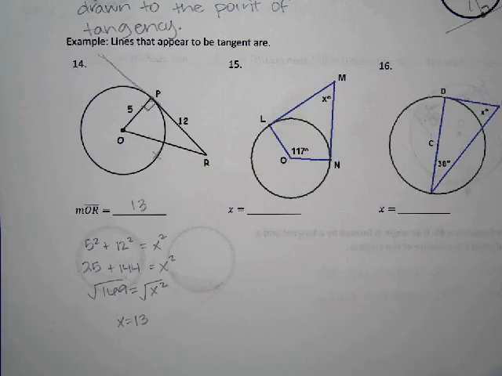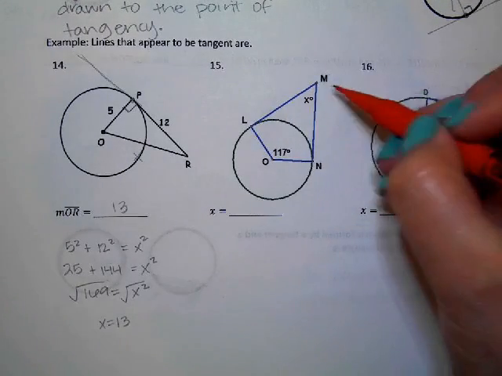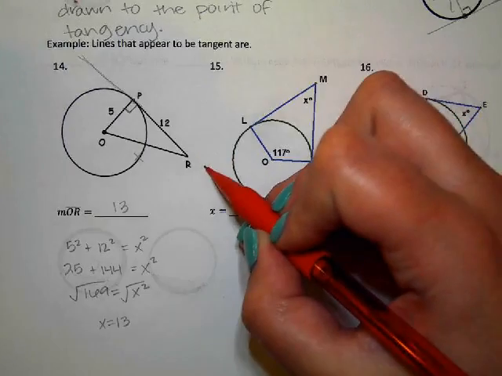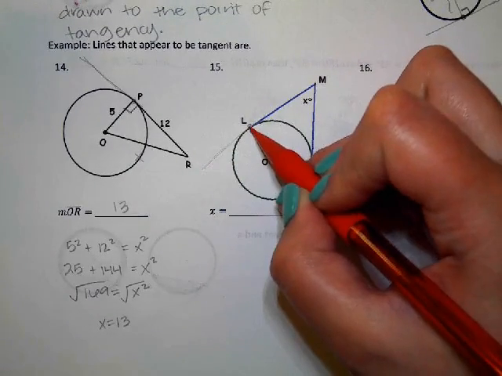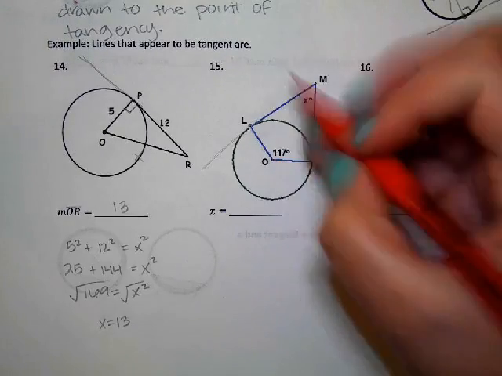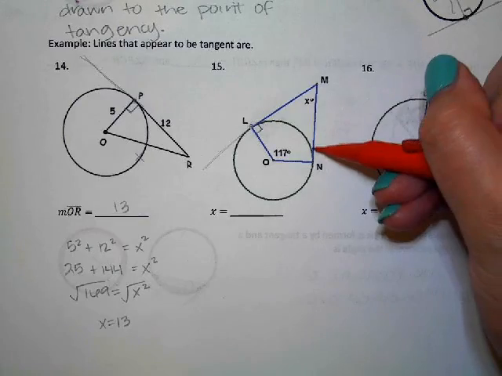So here's one tangent line, there's our point of tangency, and there's our radius. So this is a 90-degree angle. And then here's another point of tangency. And here's a radius. The ON is the radius. There's a 90-degree angle. So we have a four-sided shape.